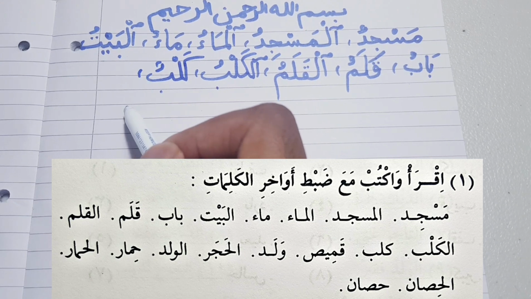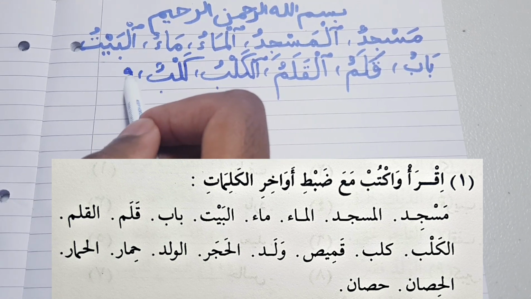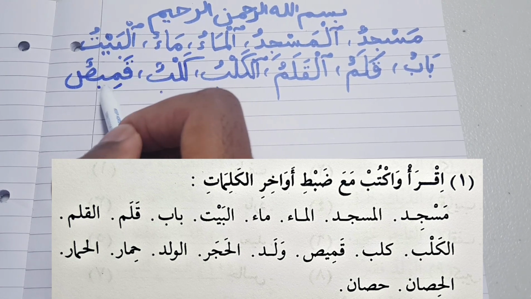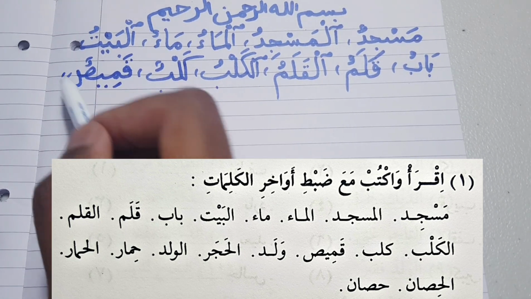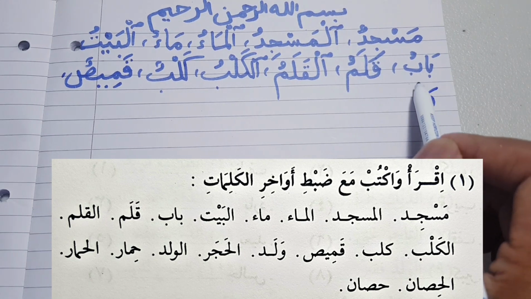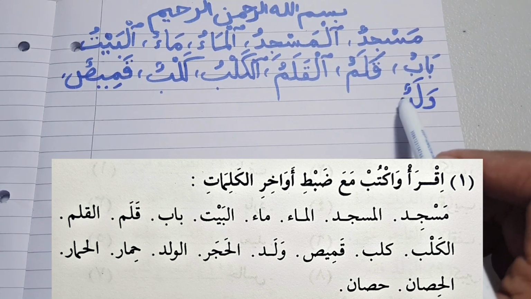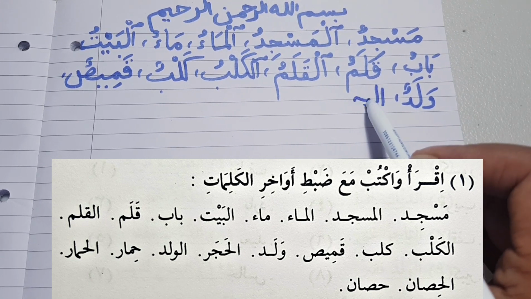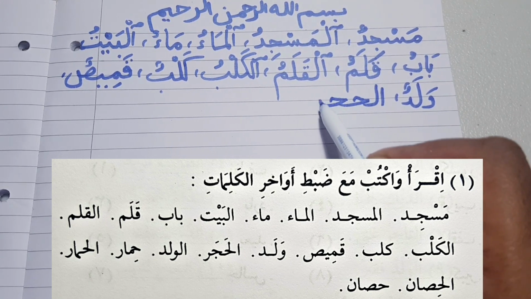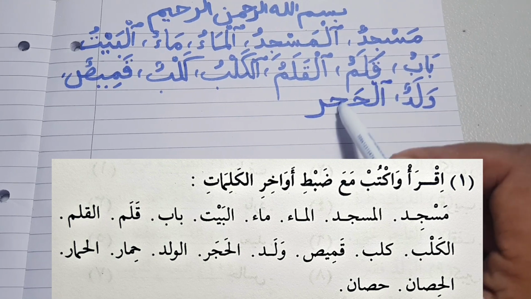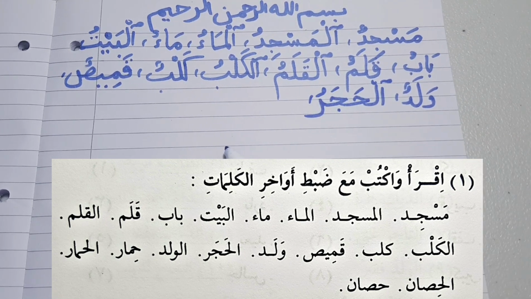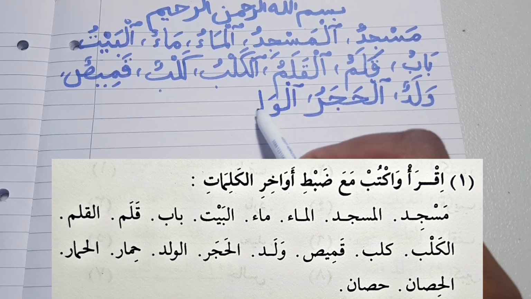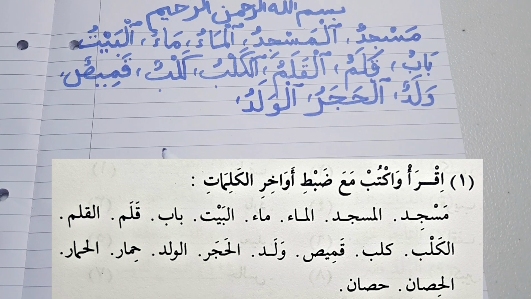Kalbun. Qamisun. Waladun. Al-hajaru. Al-waladu.